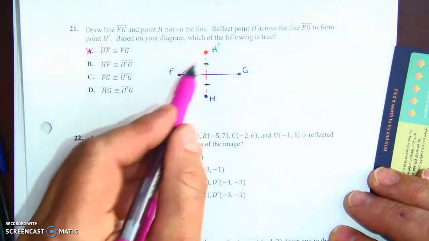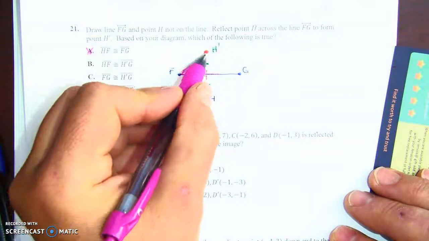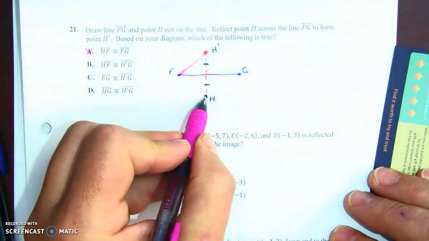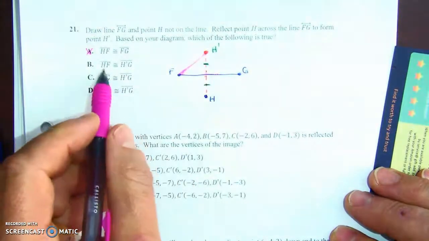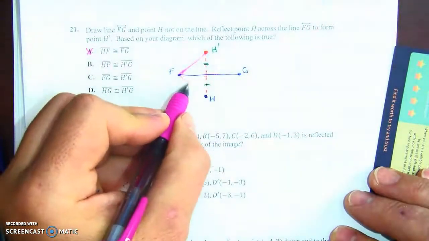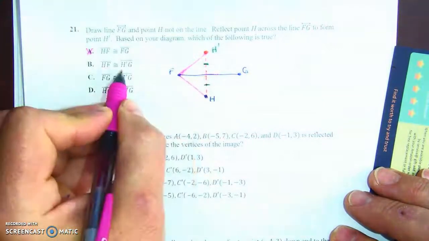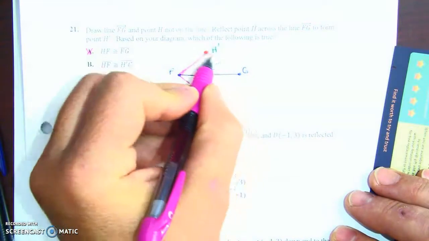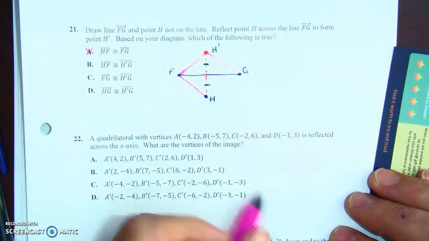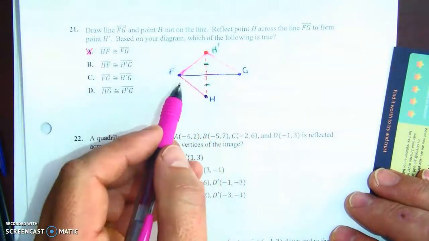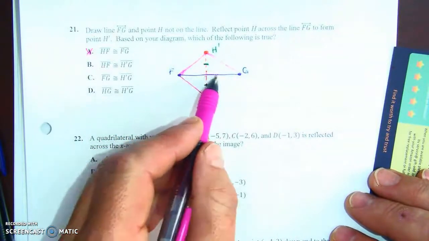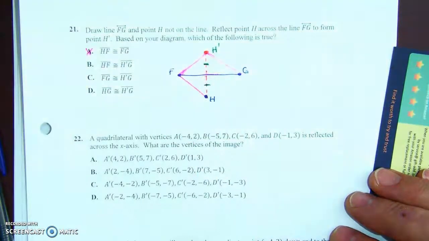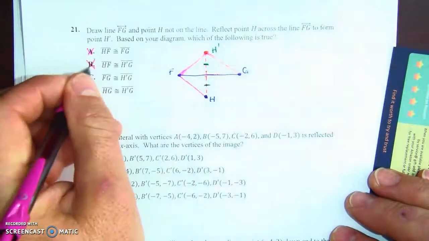HF, which is again right here, seems to be a popular one, is congruent to H prime, sorry, HF is over here. I apologize. HF is over here, is congruent to H prime G over here. Okay, that could look the same. It might be, but this is not in the same middle. If this was in the middle and it said that I was bisecting it, then that would probably be true. So I'm going to say no on that one.